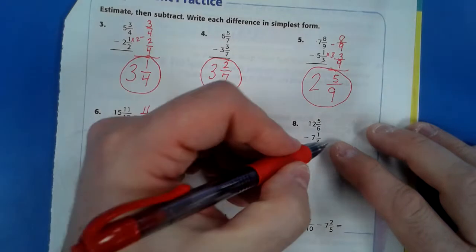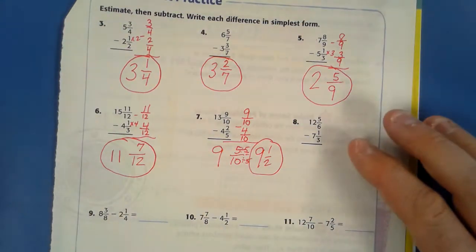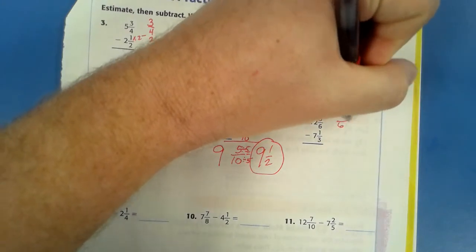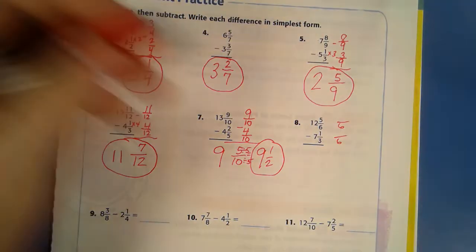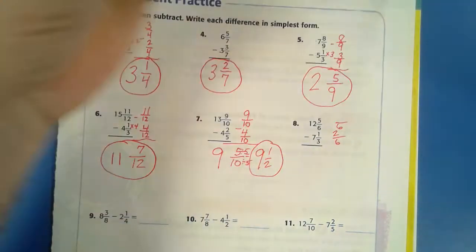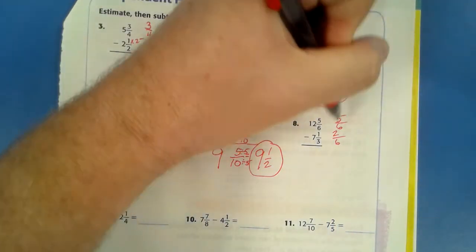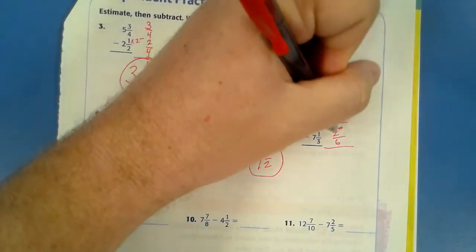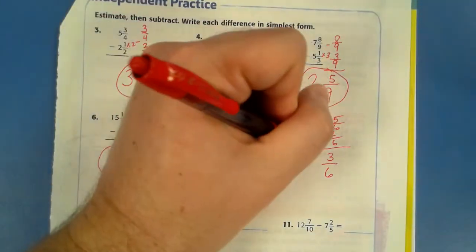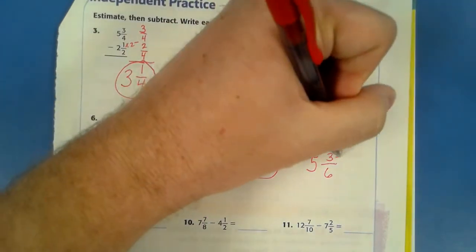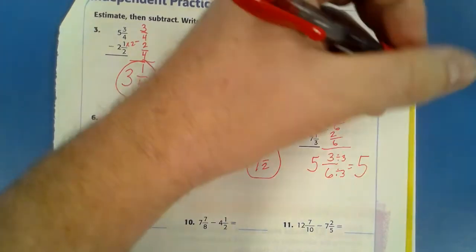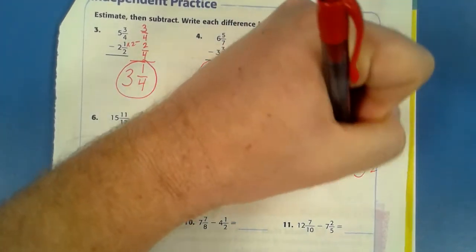Next one. The denominators are not the same. We have a 3 and a 6, so we're going to use the 6 because I know that 3 does fit inside of 6. So we're going to use a 6 for the top and bottom. 3 times 2 equals 6, so I need to take 1 times 2, which gives me 2. And this stays the same. Subtract those. 5 minus 2 is 3 over the bottom 6. 12 minus 7 is 5. I can divide both of these by 3. So I have my whole number, and then I have 1/2 again.